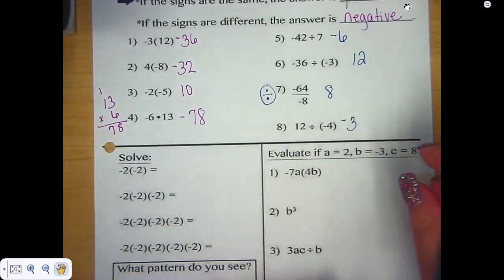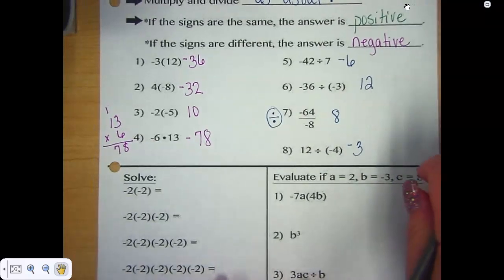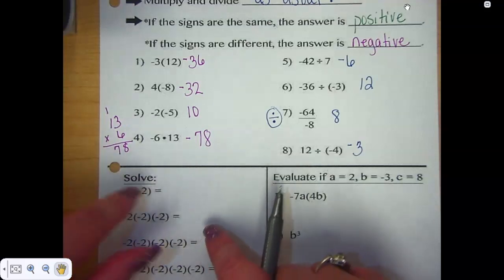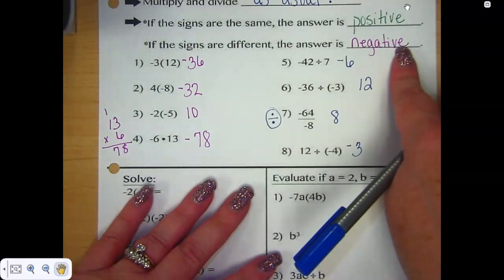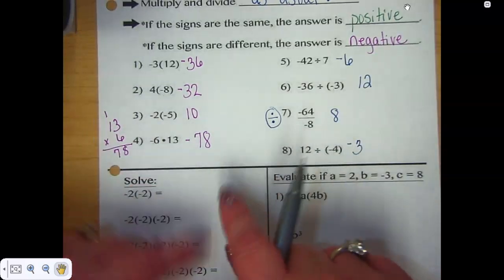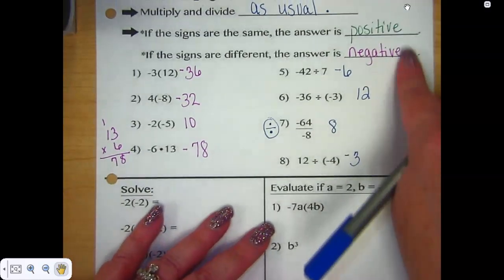So the thing that I'm going to caution you about is multiplication and division are normally much easier for people when they're positives and negatives because the rule is pretty easy. If the signs are the same, it's positive. If they're different, it's negative. What you may have trouble with is when you go back to adding integers, not using this same rule, right?